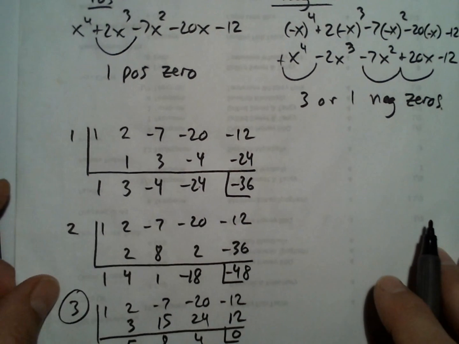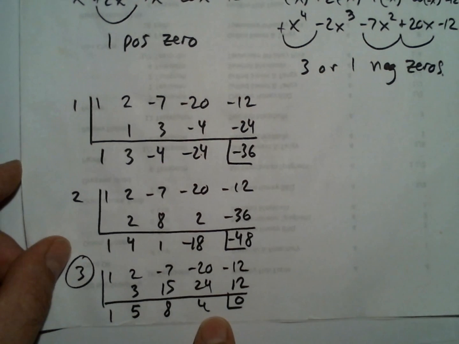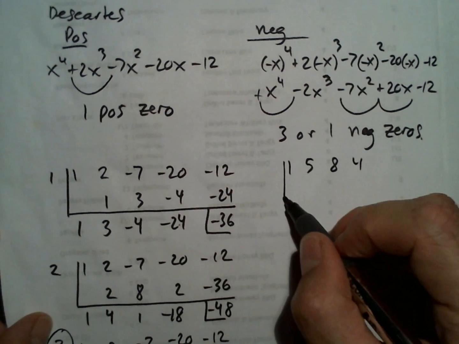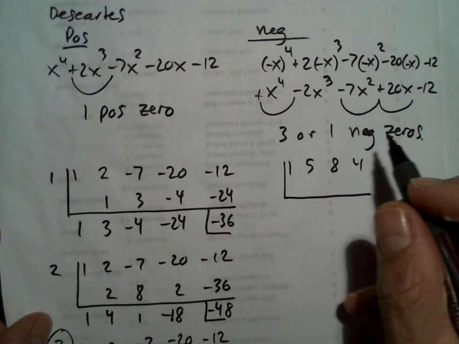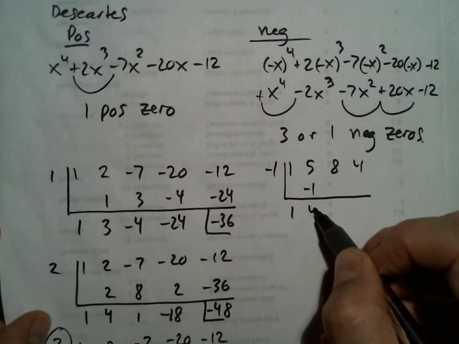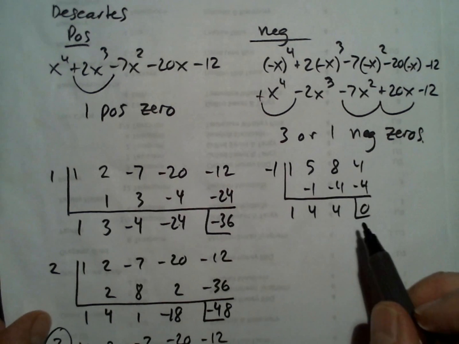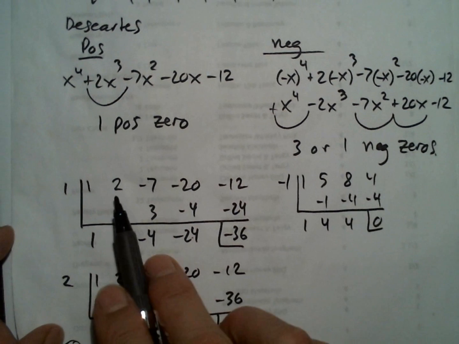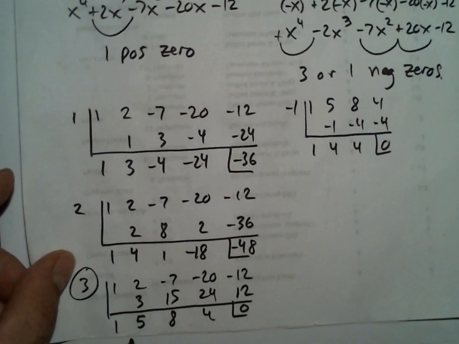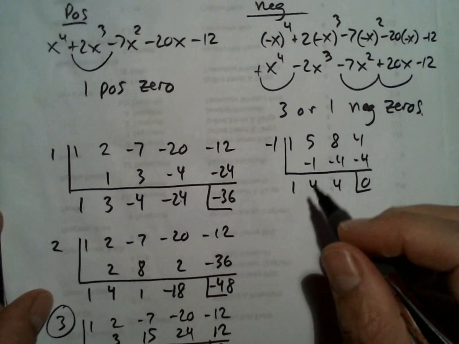And now let's look for some negative zeros. Make sure we use the 1, 5, 8, 4. And let's try negative 1. Alright, we don't want to keep using the full polynomial over and over, because once we get down to 4 terms, then we're going to get down to 3 terms, and now it is a quadratic.